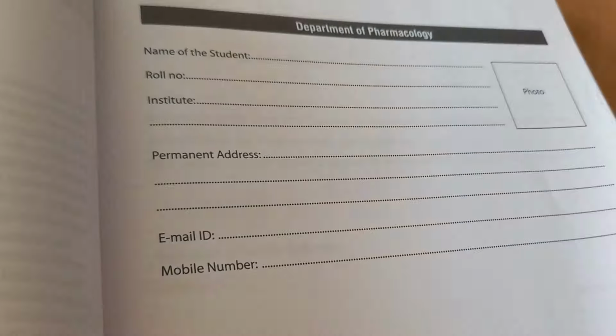So basically this not only works for you as a reference, even for your college, if they don't want to print any separate record, then it will be helpful for them. So these are all the plates that they have given. We'll come to the contents in practical pharmacology. Focus guys, we are looking at this book, Practical Manual of Pharmacology for Medical Students, right?